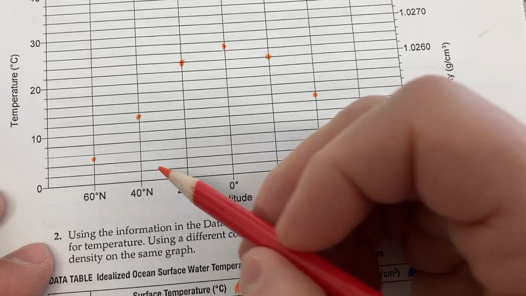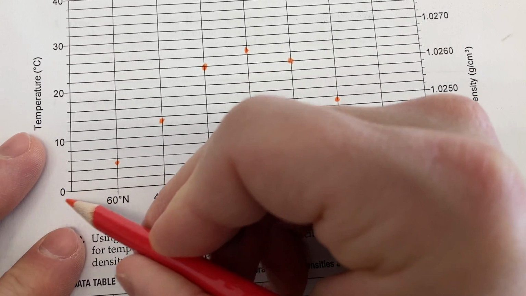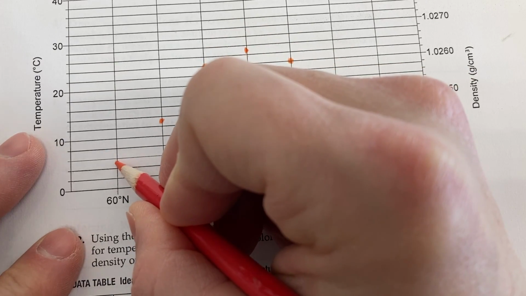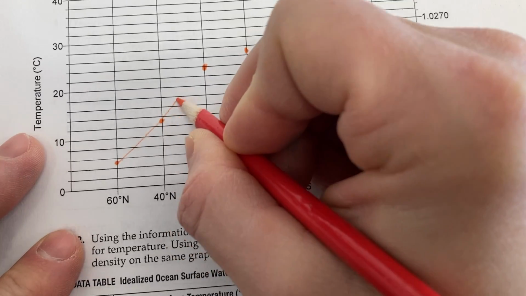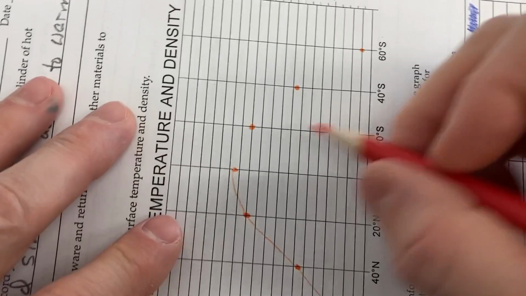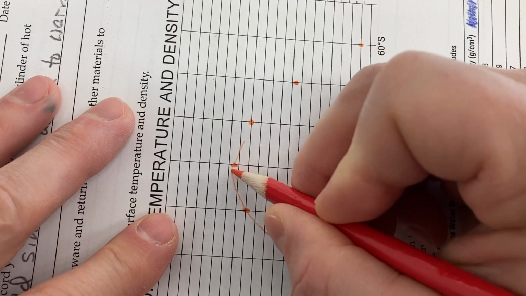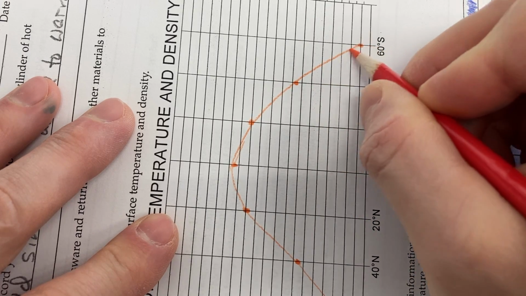And so now all I'm going to do is I'm going to go ahead and I'm going to connect these dots. Don't start from the 0 axis there. You're just going to connect the dots. Nice smooth line. As clean as I can get it here. It's easier for me if I turn the paper a bit. And there we have it.